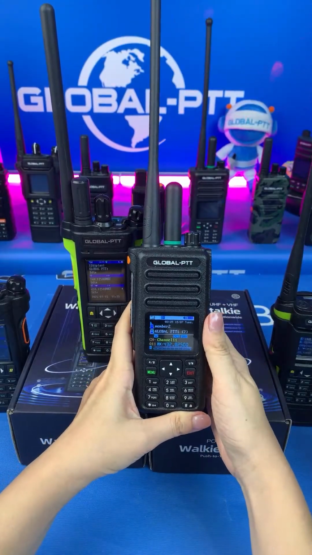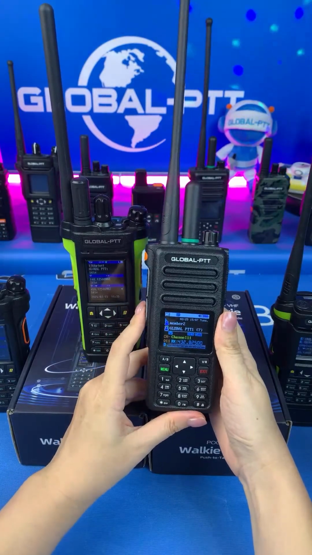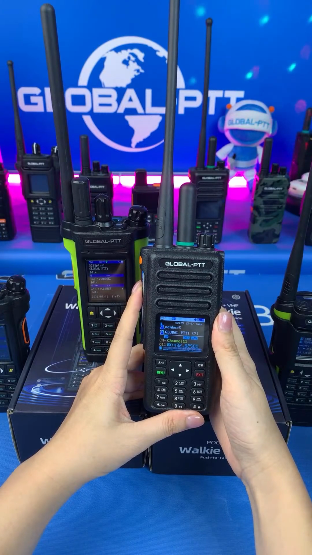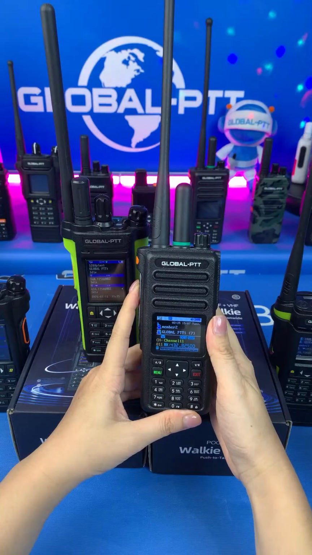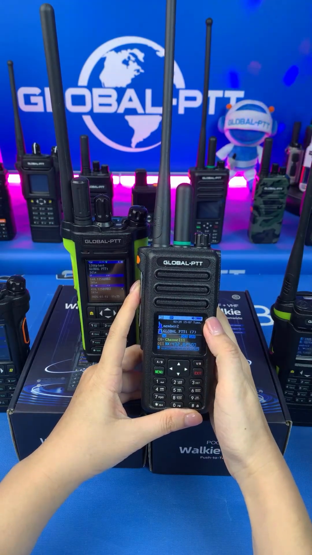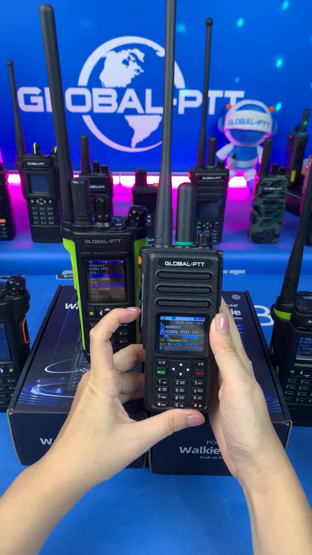Dial band 1, there are 2 PTT buttons. Button 1, button 2. Press button 1, we can talk to the other global PTT radios. Talk to any radios, no matter if it is big or small, as long as it is in the global PTT private channel, you can talk to them. And button 2 is for the UHF analog.